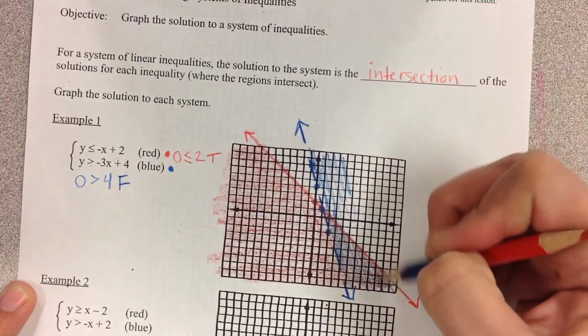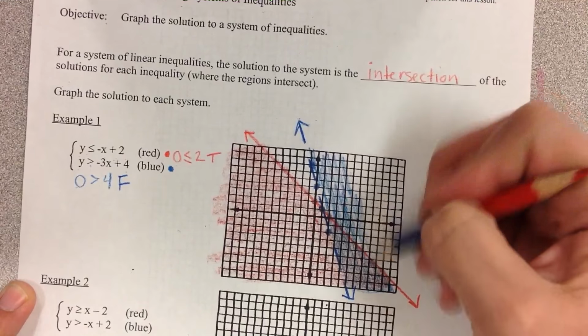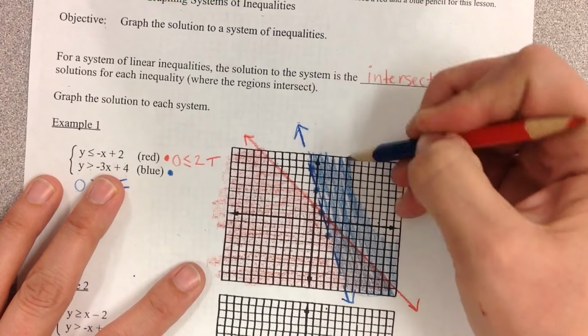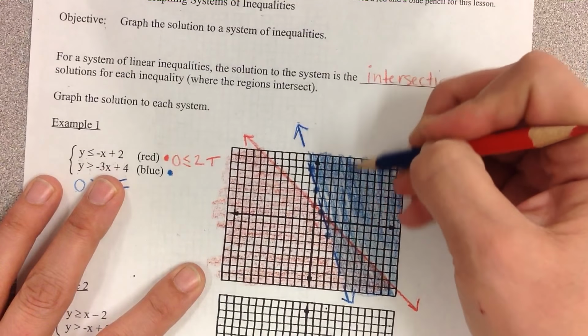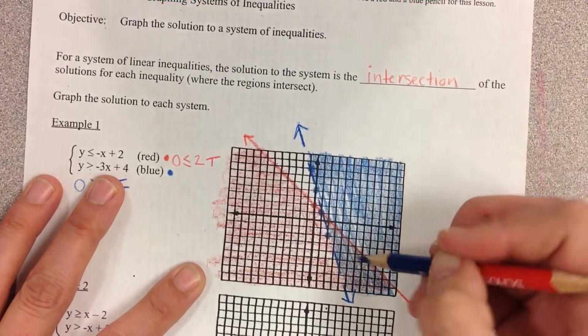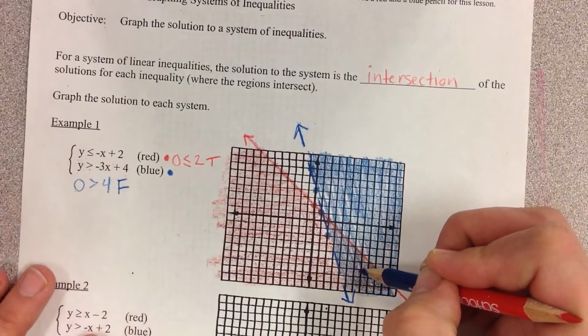Now notice where there are two shades. It's almost purple, or if it were markers, it would be red and blue equals purple. Now this double shaded area is the solution to the system of these inequalities, because any coordinate point within this double shaded region would make both the red inequality true as well as the blue inequality true.